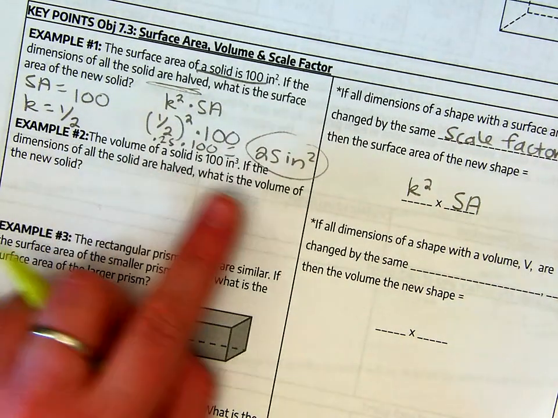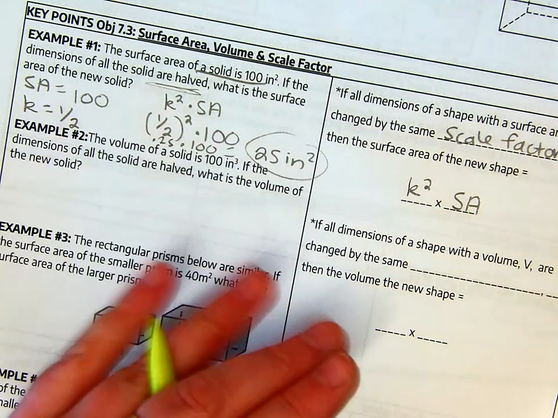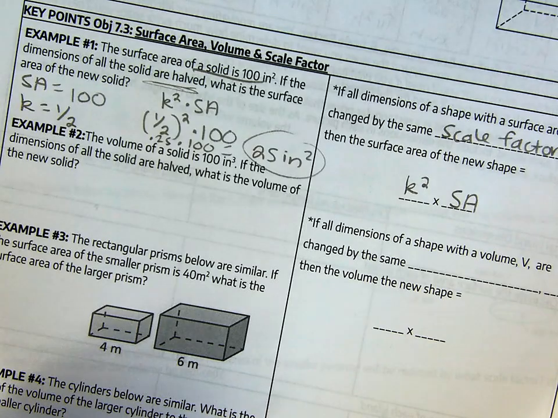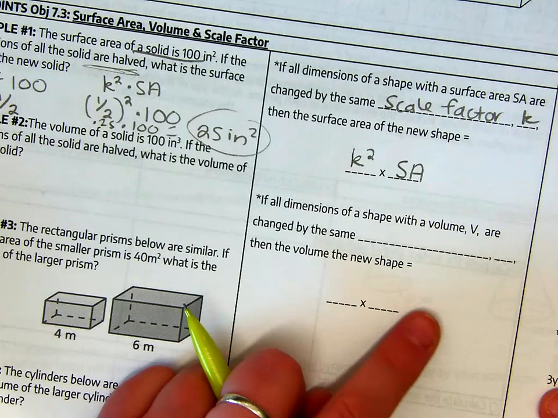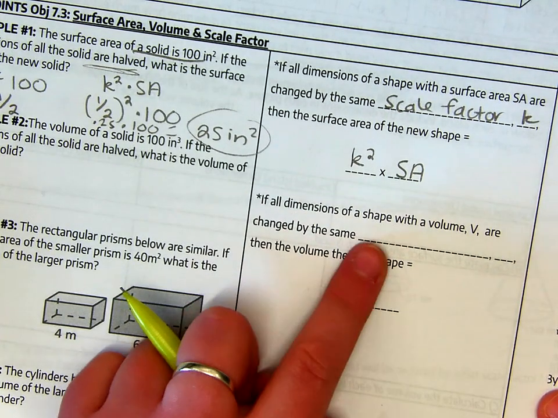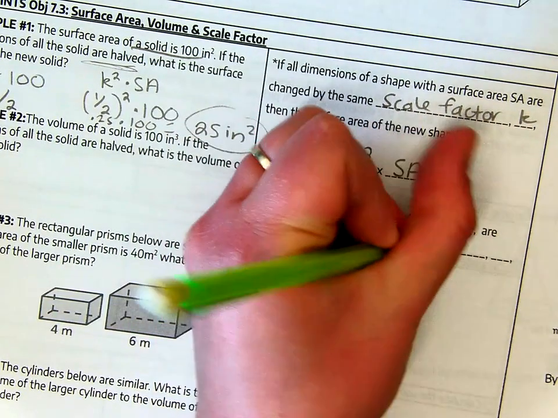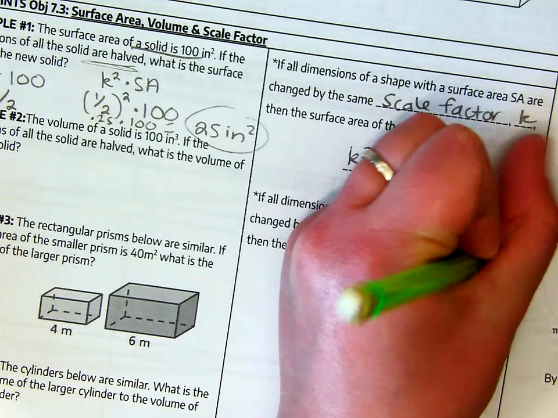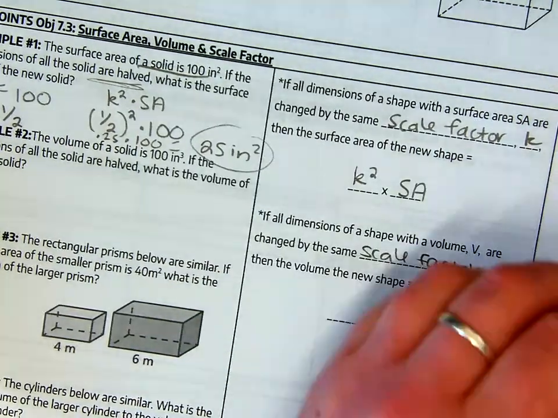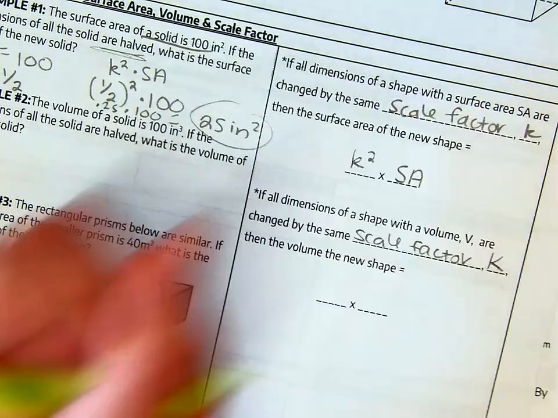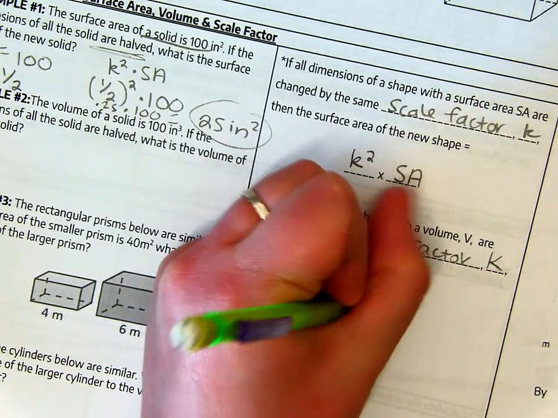So, very similar question. The new thing is that this is volume instead of surface area. So, again, instead of playing with numbers and trying to figure this out by calculating the whole volume of a new solid, I'm going to show you a new formula. If all the dimensions of a shape with a volume we're going to call V are changed again by that same scale factor that we're going to call K, then the volume of the new shape, we can find that by doing K cubed times the volume.